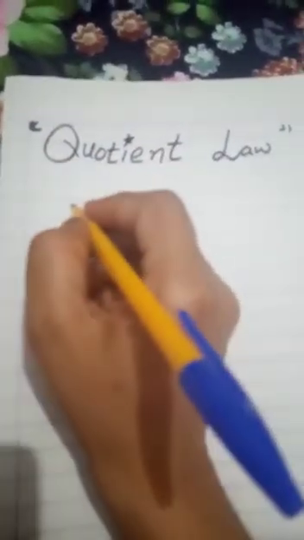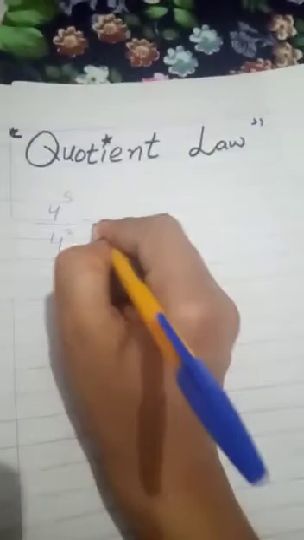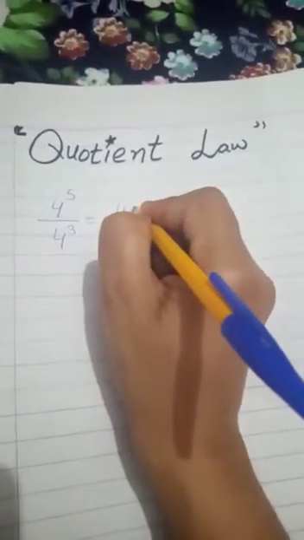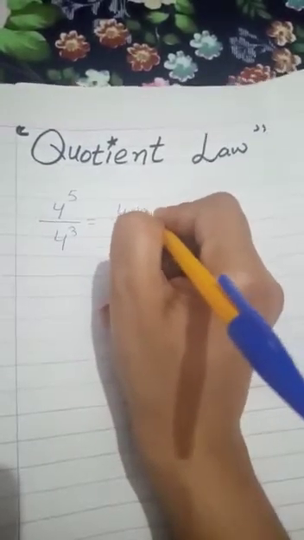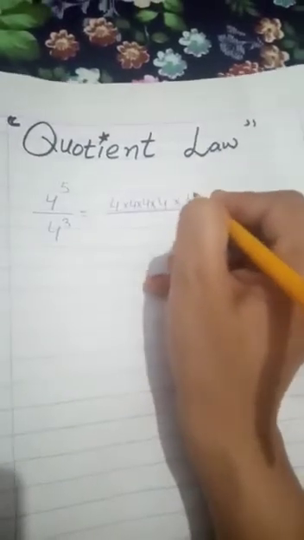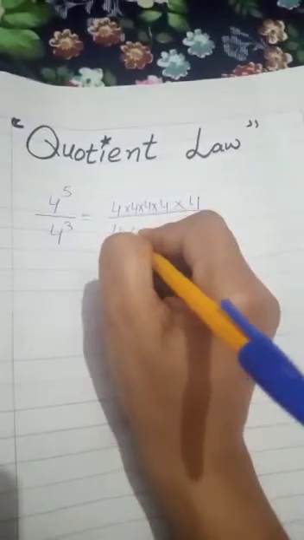Now let's see what the quotient law is. Look for a pattern in the example below. For example, I have this question: 4 power 5 divided by 4 power 3. It means when I write 4 five times, 4 multiplied by 4 multiplied by 4 multiplied by 4 multiplied by 4, 1, 2, 3, 4, 5. Here we will write 4 three times.